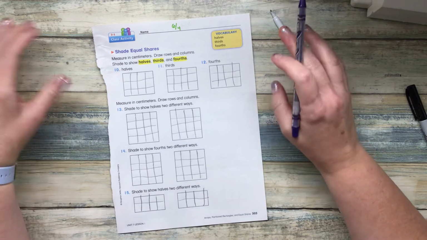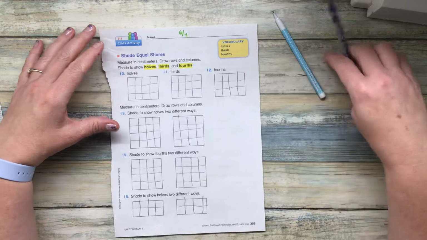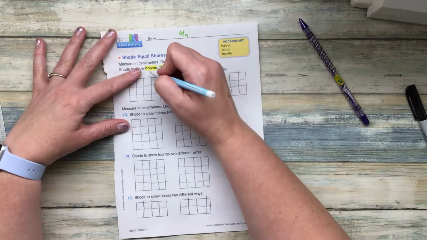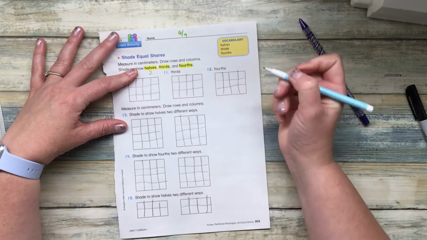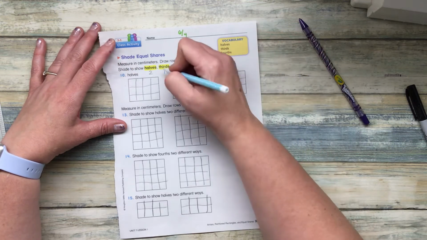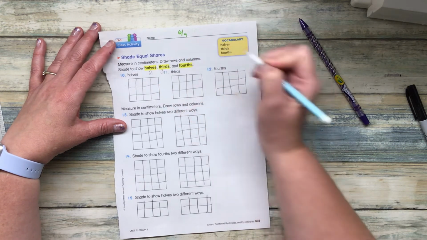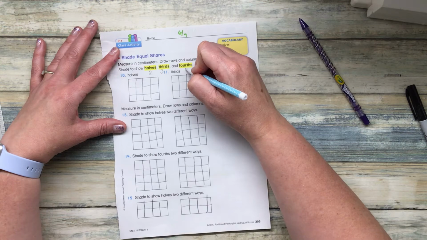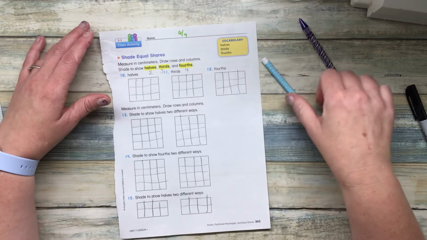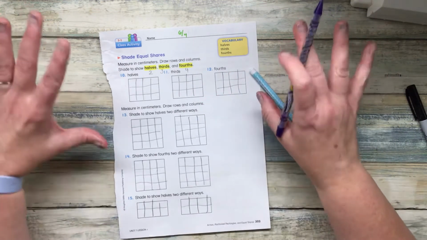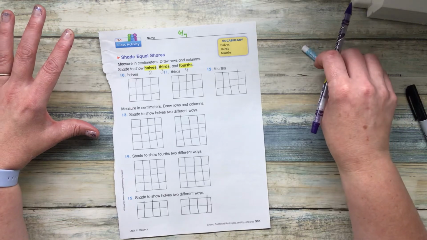So we're looking at halves, thirds, and fourths. So halves means we're going to divide it into 2 pieces. Thirds means we're going to divide it into 3 pieces. And fourths means we're going to divide it into 4 pieces. And when I say 4 pieces, I mean 4 even pieces, okay?